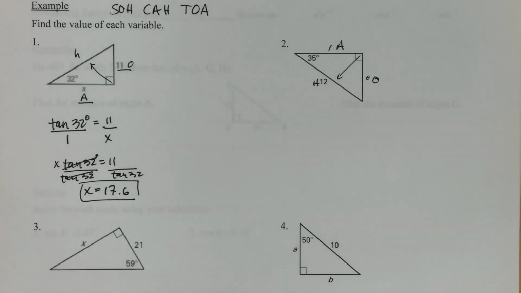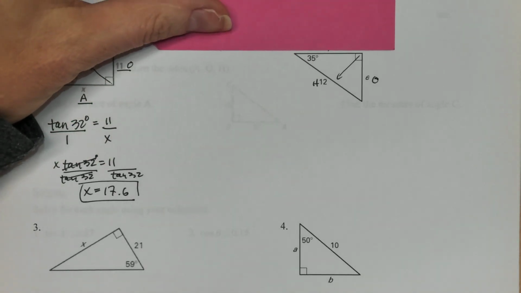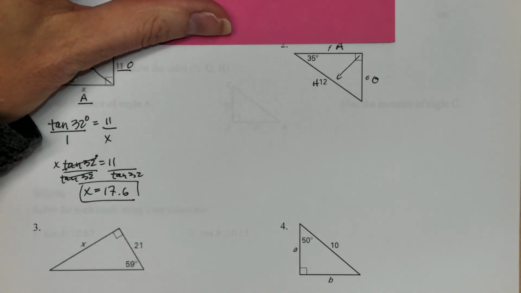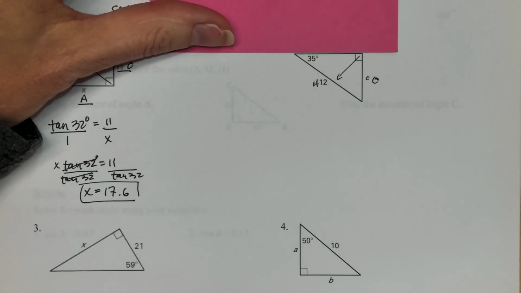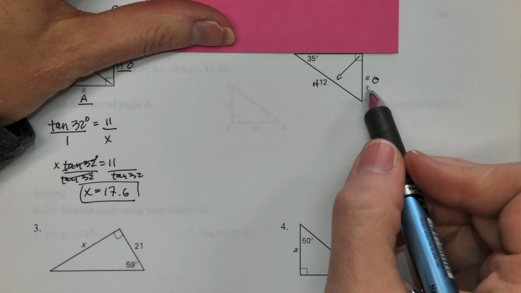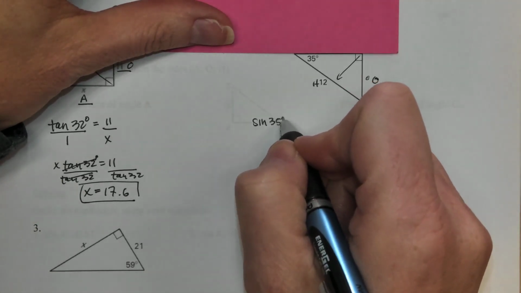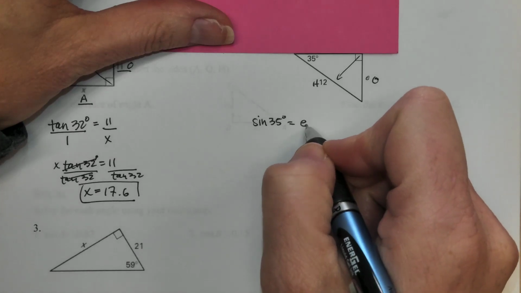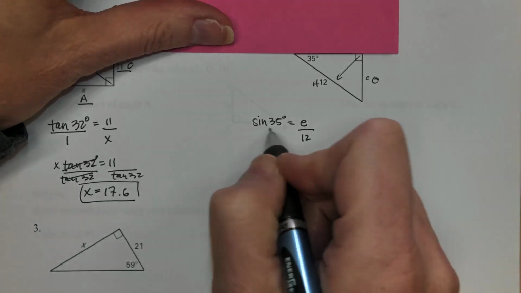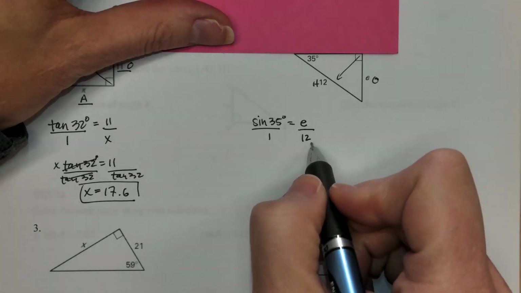So I have two variables to solve for, and I can only do one at a time. So I'm just going to choose to solve for E first. So I'm just going to cover up F as though it never even existed. There's no information there, and it's a variable I'm going to have to figure out later. So right now I have O and H. That's a sine. So I'm going to do sine of 35 equals opposite over hypotenuse. Throw that over a 1, and we're going to do cross multiply.